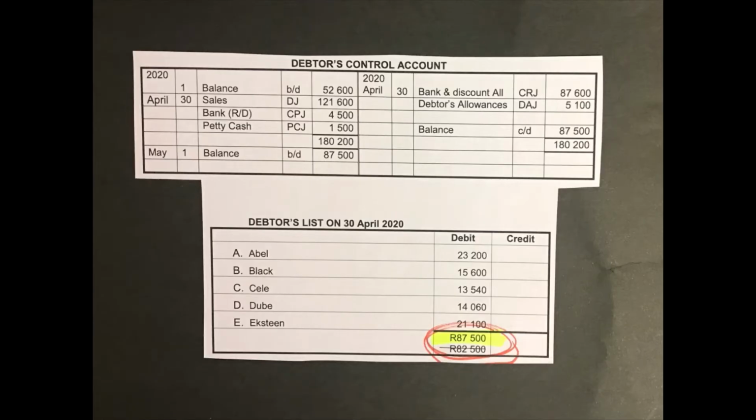In your handout, this example was given to you. If you carefully look at the debtors list, there was a calculation error. It shouldn't have been 82,500. If you recalculate it, you will get the 87,500 that is equal to the balance brought down in the debtors control account.